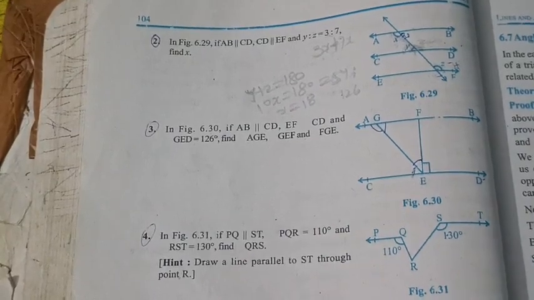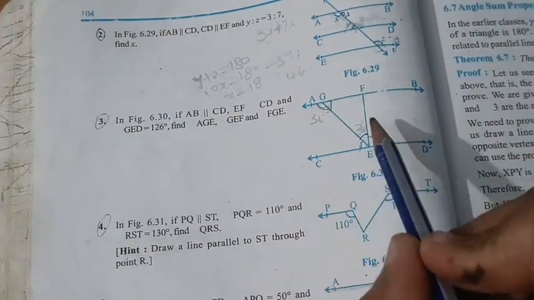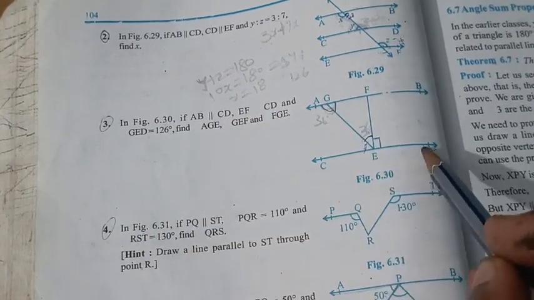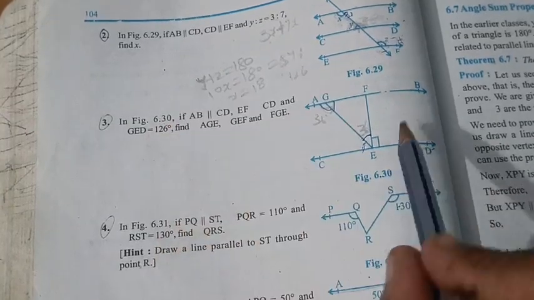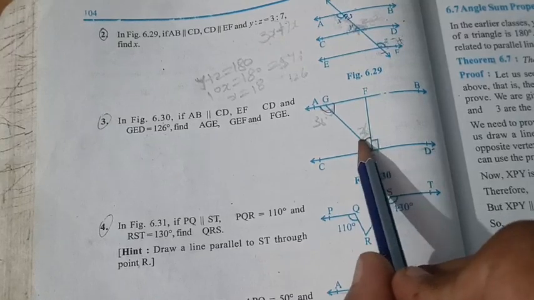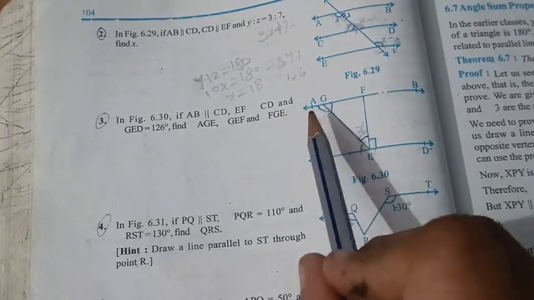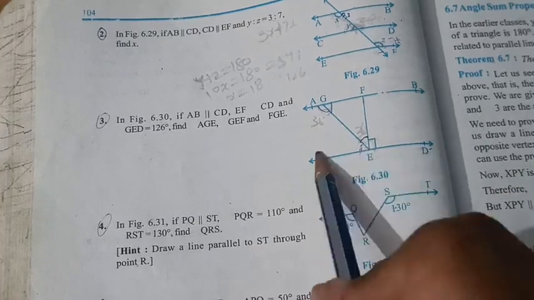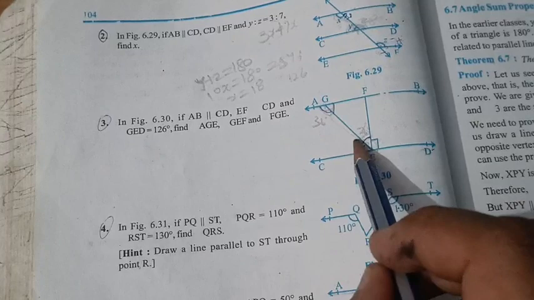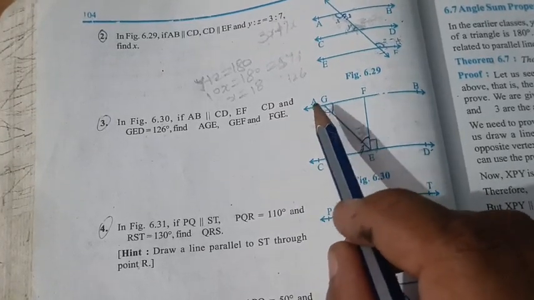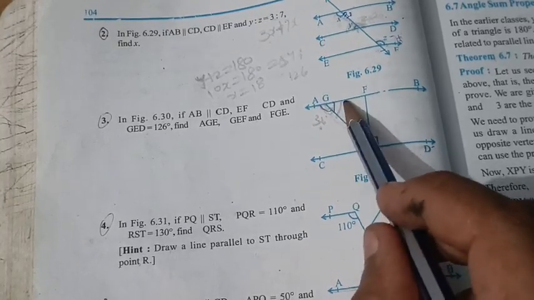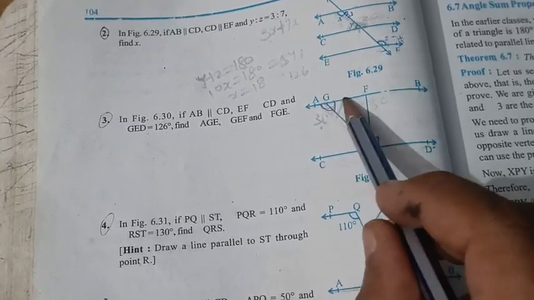Now example question number 3, we have to find this angle and this angle. As we know, GED is equal to 126 degrees. If it is 90, then it will become 36 degrees. If this is 36, then this will also be 36 degrees. Why? Because of the parallel lines, and the line is going transverse through them. By corresponding angles, this angle becomes 36 degrees. If 36 degrees is this, then this angle becomes 180 minus 36 degrees. Why? Due to linear pair.